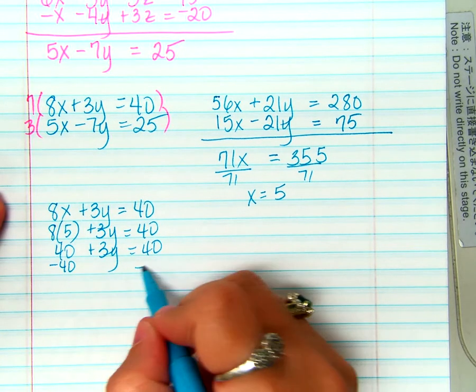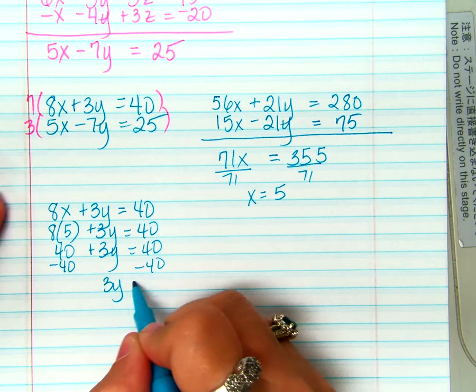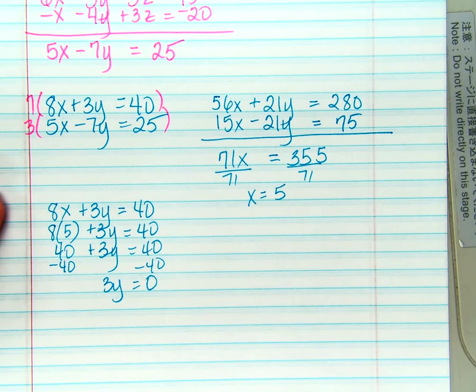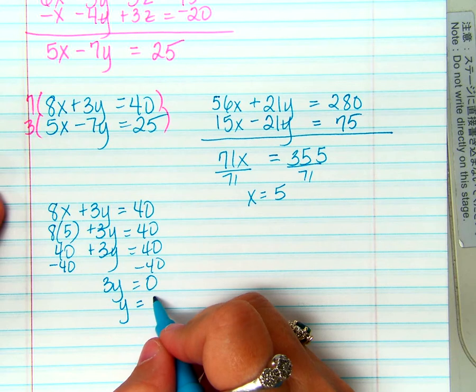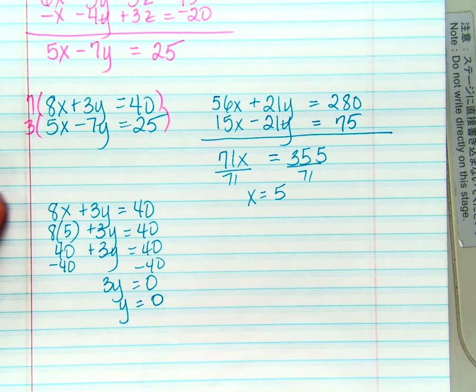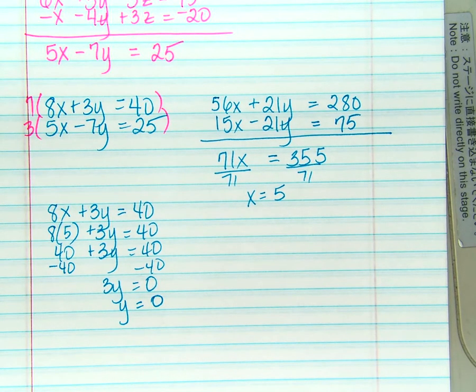Subtracting 40 from both sides gives me 3y equals 0. So y equals 0. All that work for nothing? I mean, I guess that's true because 0 is nothing. But, yeah.